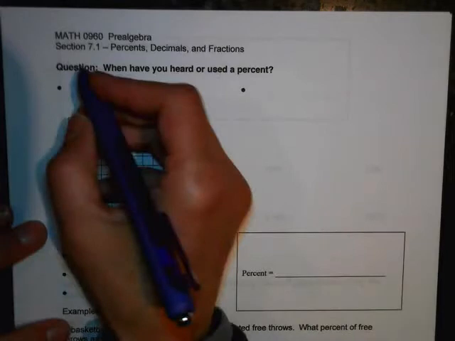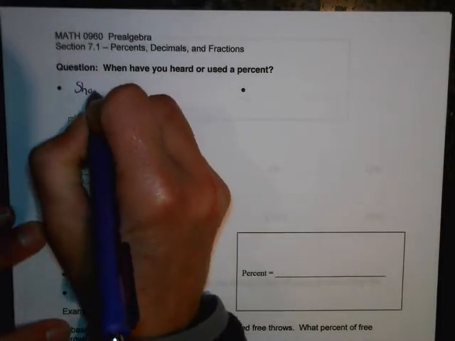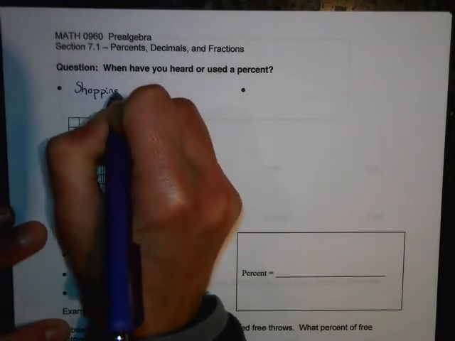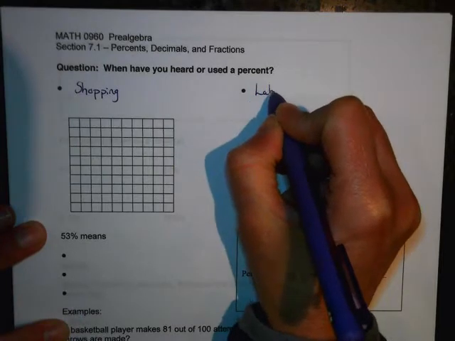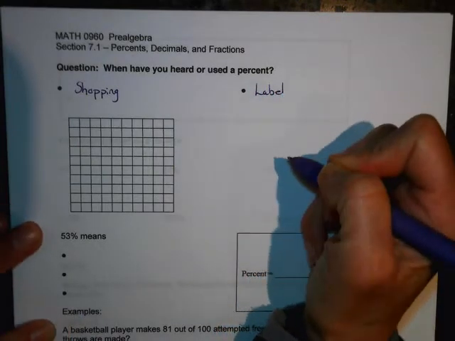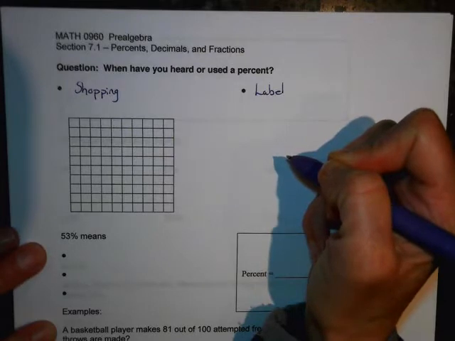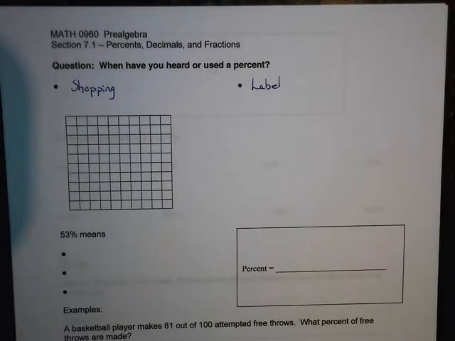If you've ever done any shopping, Black Friday shopping, you see percents everywhere, right? So shopping is a big thing. I'm a big label reader. So labels, I'm talking about food labels, those have percents written all over them. When you talk about taxes, New York state tax, any state tax, you deal with percents. So it's not anything that you really can get away from.